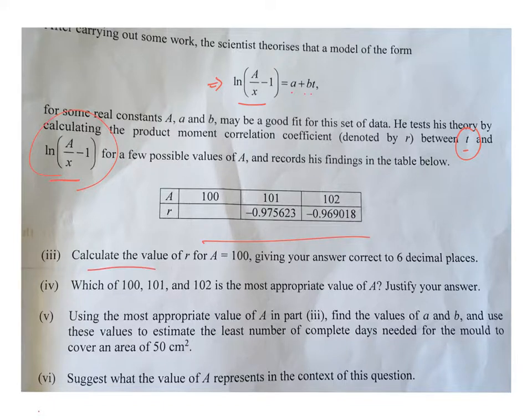Okay, calculate the value of r for a equals 100. So what does this tell you? It means that you need one value, maybe your list 1 needs to be t, and your list 2 has to be your ln 100 over x minus 1. And that's what I will do, and we're basically going to use the same idea of creating a new list space. Right, so 6 decimal places because that is due to the question requirement.